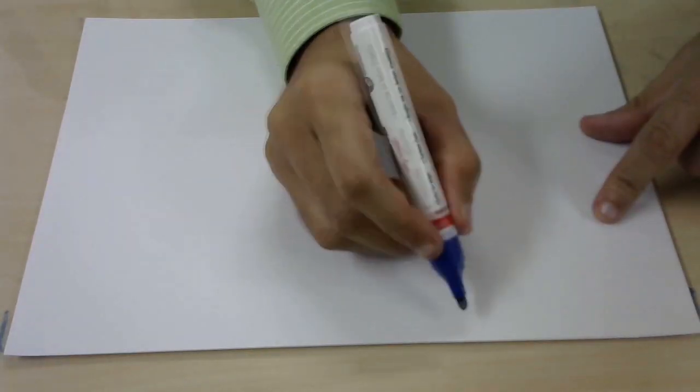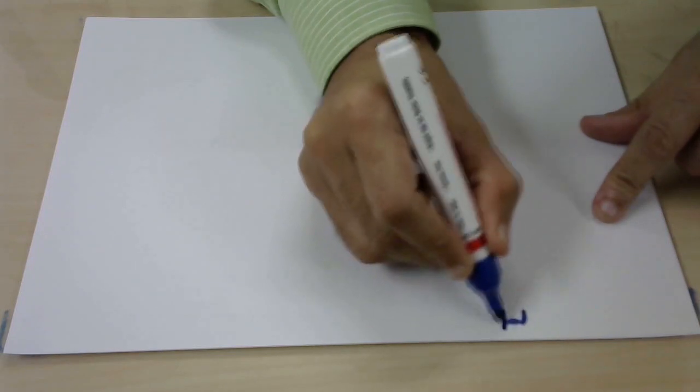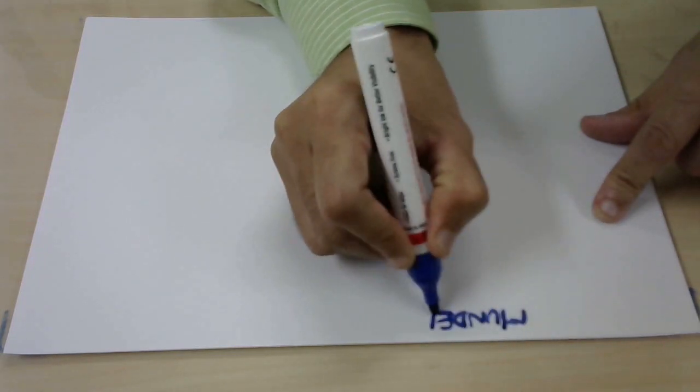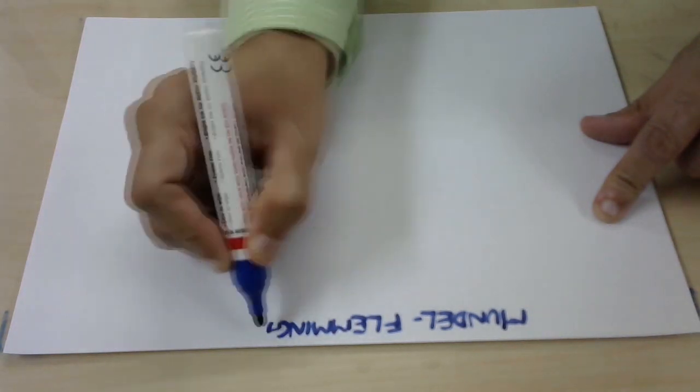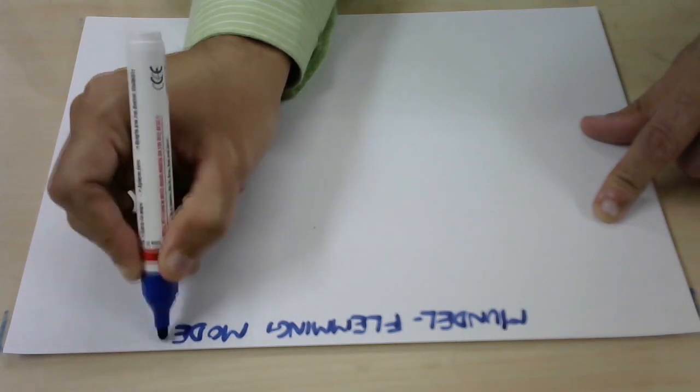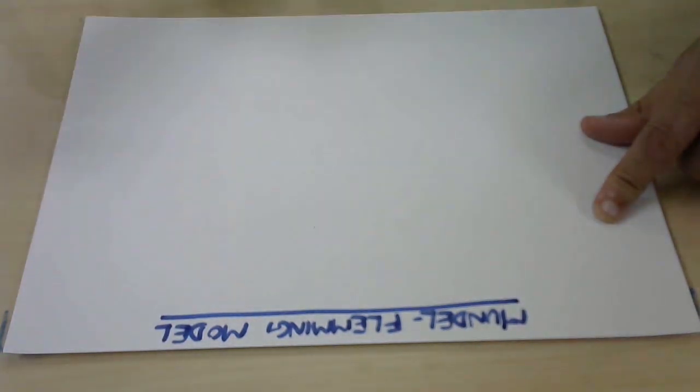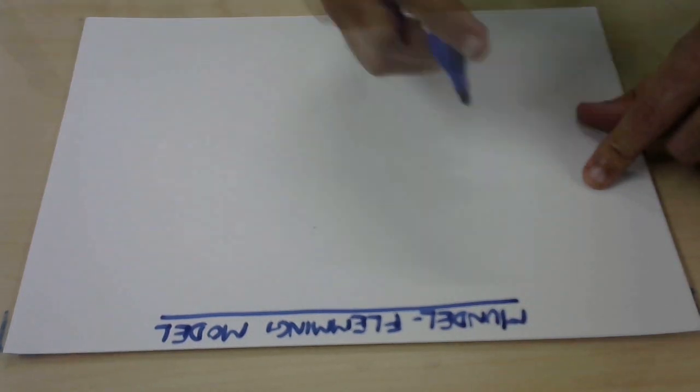In this session, I will discuss with you the Mundell-Fleming model, which is quite an old model, but very vital to discuss the implication of monetary and fiscal policy for a small open economy. The Mundell-Fleming model is otherwise known as the application of the IS-LM model in an open economy.